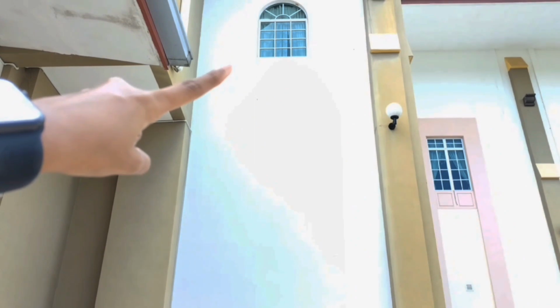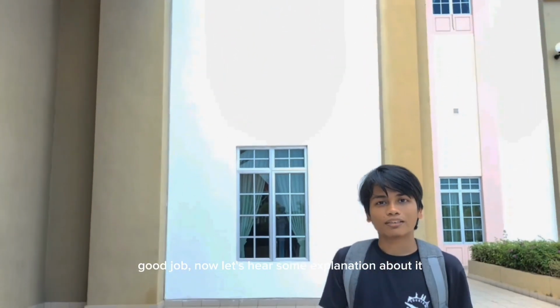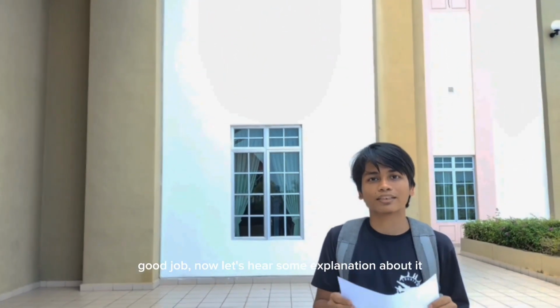I think there are certain elements in this area. Can you find it for me? Where? Good job. Now let's hear some explanation about it.